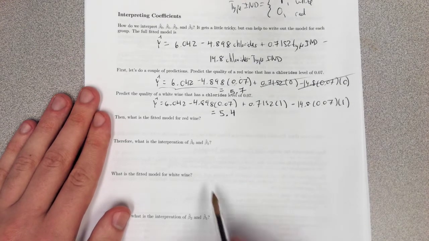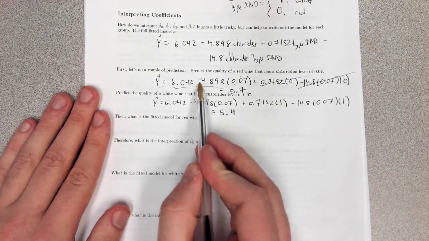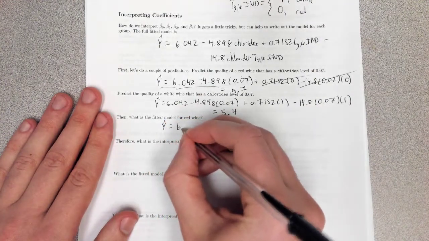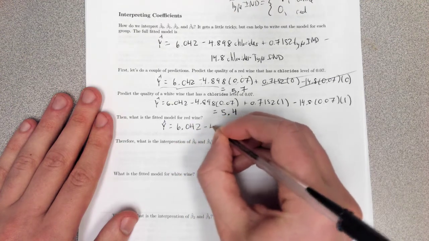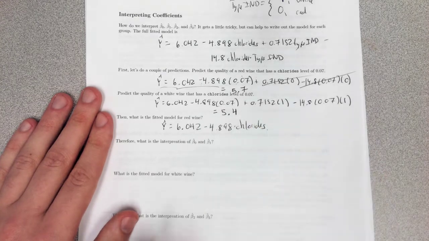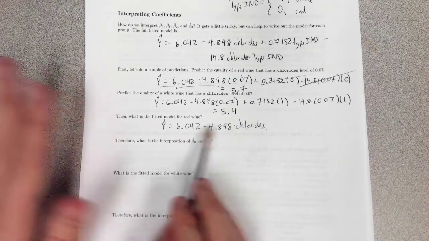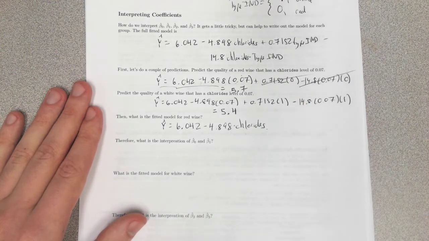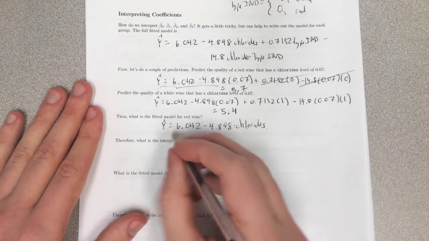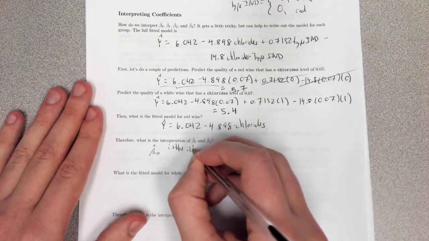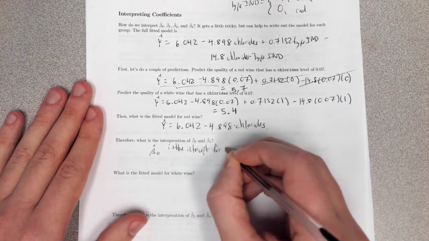You should be able to see more generally from the red wine equation that in general the fitted model is going to be 6.42 minus 4.898 times chlorides. And so this is the fitted model for any general level of chlorides. Before we had a specific 0.07 that we were plugging in, but this is the more general fitted equation for red wine quality. So the interpretation of beta naught is that it's just the intercept for red wine.